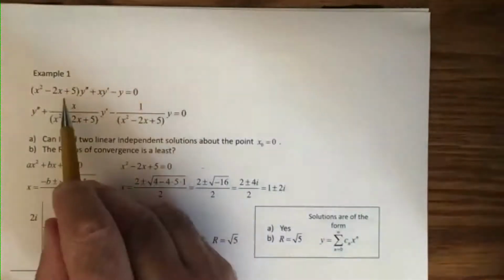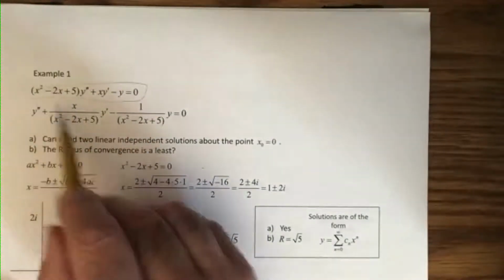So here's what we do. First of all, I have this differential equation, and I put it in the right form.